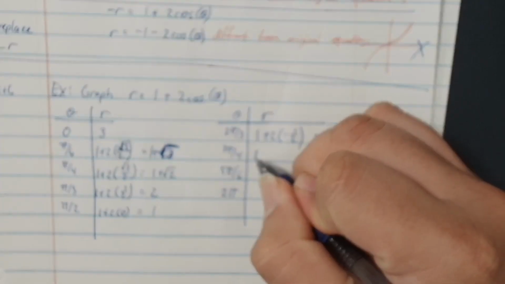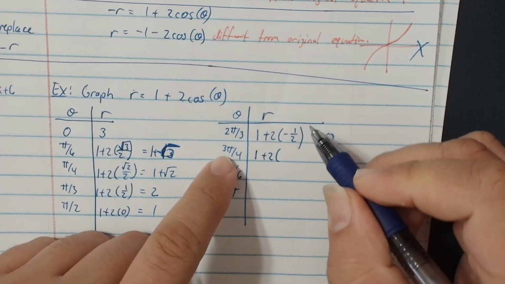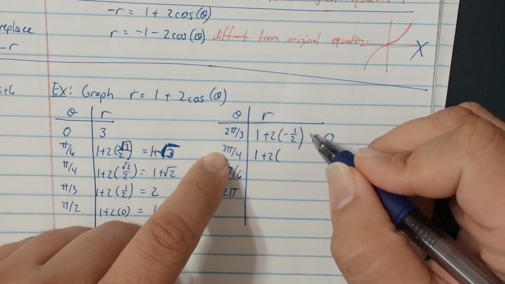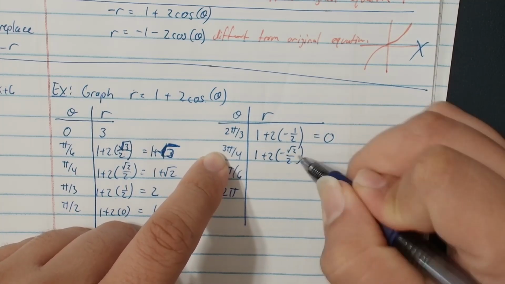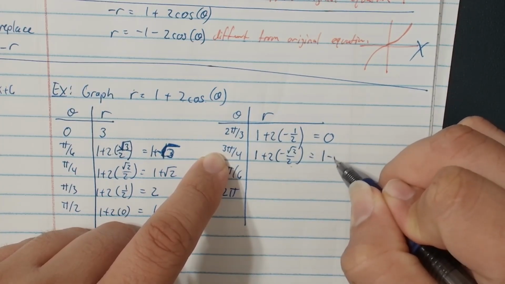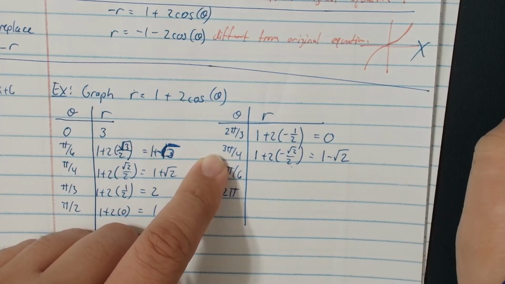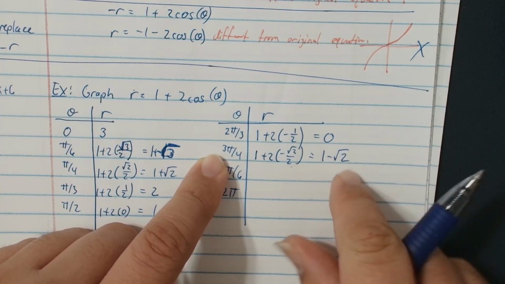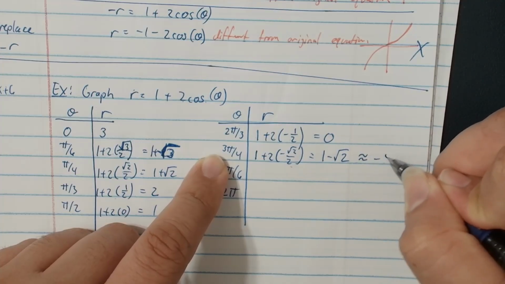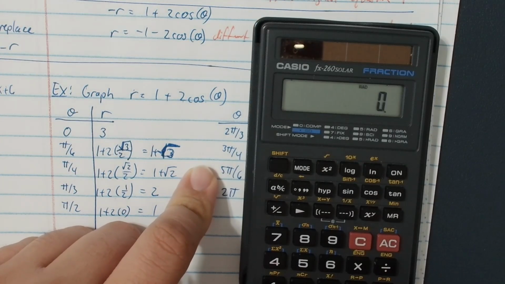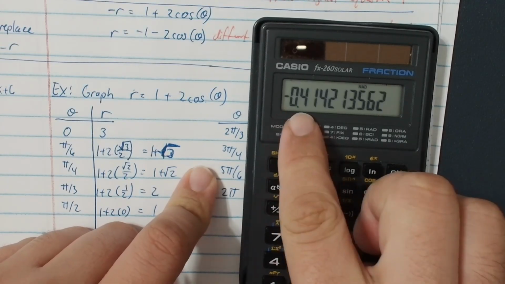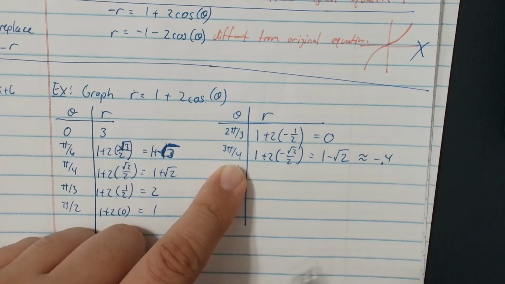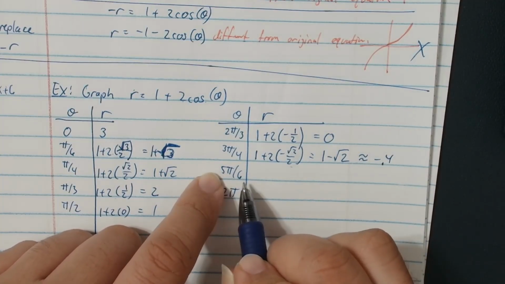Okay. The next one, I have 1 plus double. Oh, let's see, I've got 3 pi fourths. The cosine of 3 pi fourths, that's going to be negative root 2 over 2. Here the 2's will cancel, and I get 1 minus root 2. 1 minus root 2 is a negative number. Remember, square root of 2 is about 1.4. So 1 minus that is about negative 0.4, give or take. If you want to grab a calculator, of course, 1 minus square root of 2, that's about negative 0.4142. Oh, sorry, point. I forgot my decimal there, 0.4.